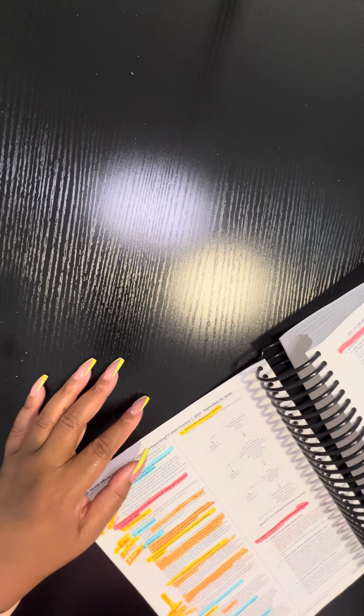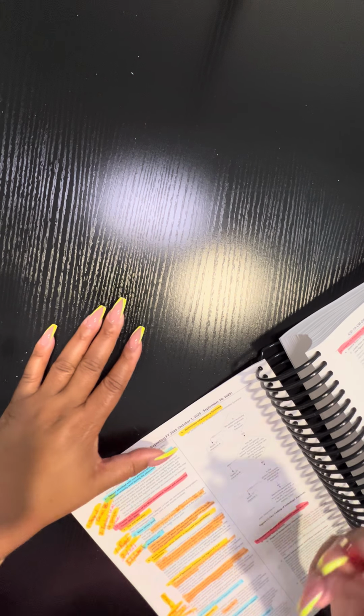Now we're going to 14, E. And then right here, we want to write personal history of osteoporosis.